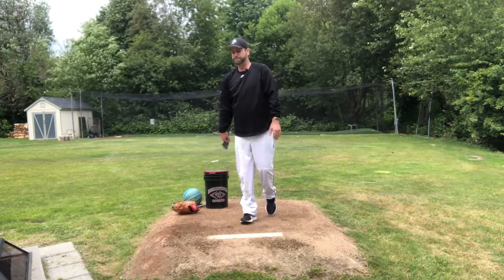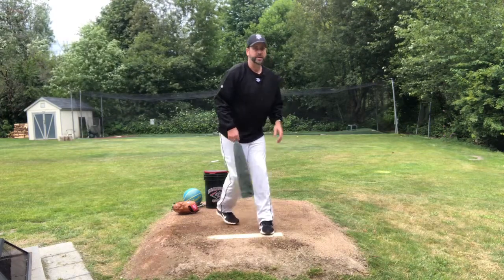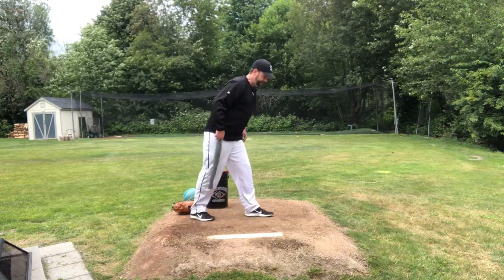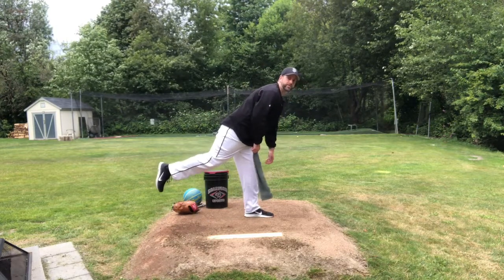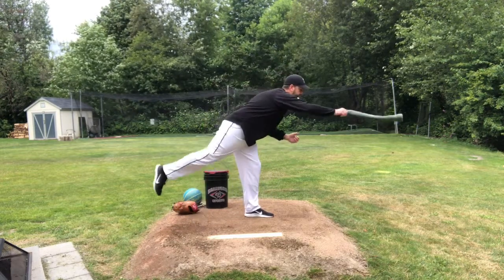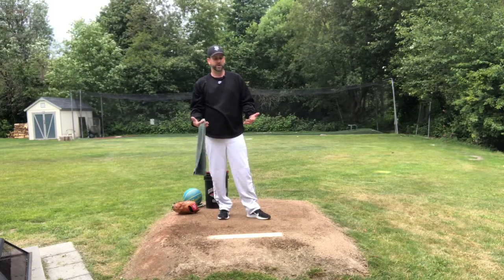Okay, but what you can do to take a step further is, and I'll do this sideways here so you can see it, do the same towel drill, but let's get out onto the front leg. What I like to call it is a seesaw, teeter-totter. You've heard me talk about equal and opposite before.